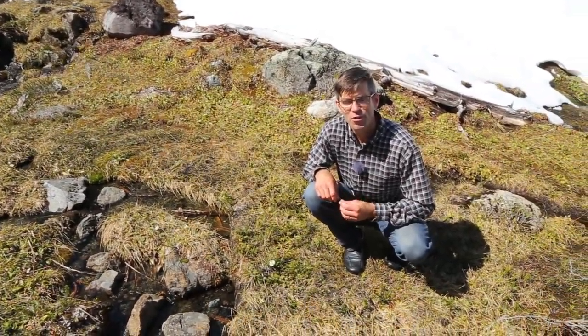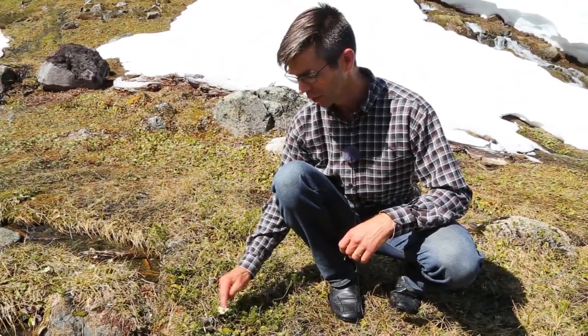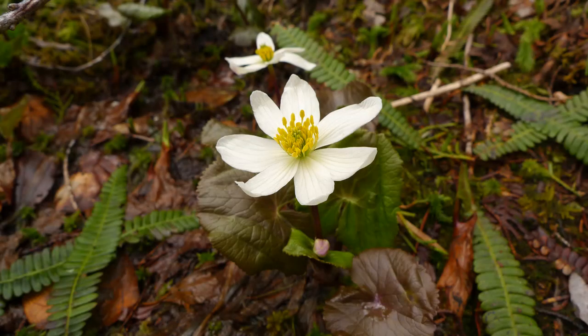Another species that likes growing in these rivulets is this white marsh marigold. So this is actually in the buttercup family, even though it has white petals instead of yellow petals. It has multiple pistils, which all the buttercups do. But this is a different genus than the Ranunculus genus, which all the ones that have the common name buttercup are in. This is in the genus Caltha.